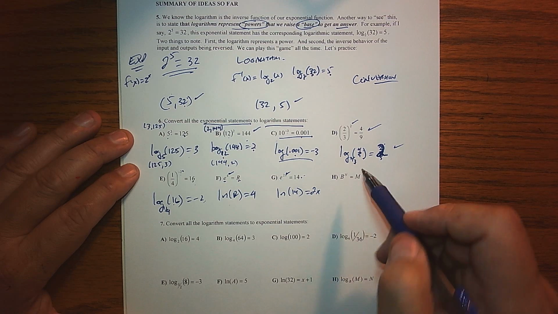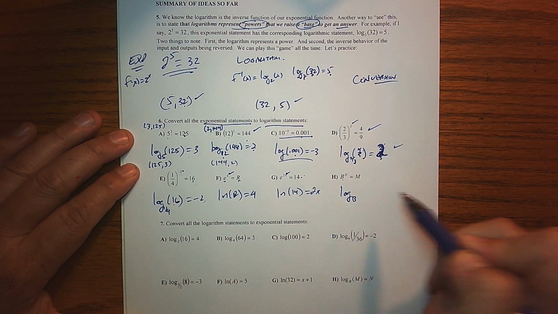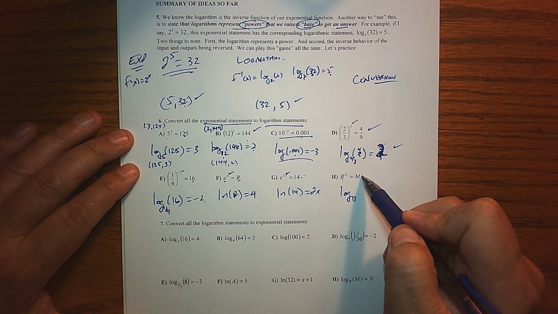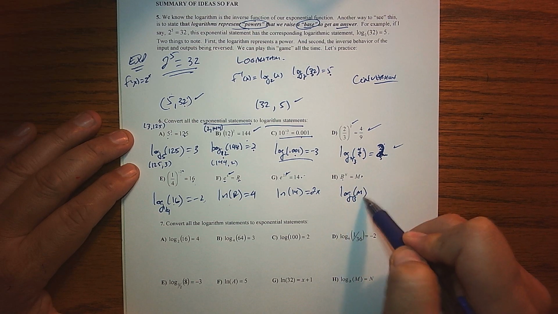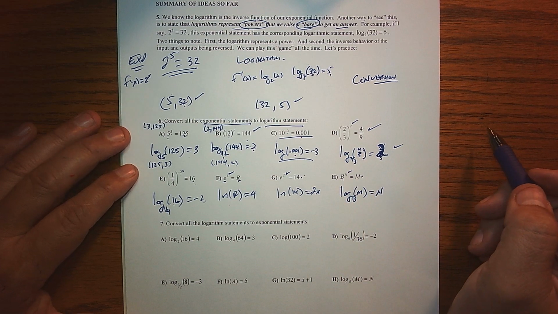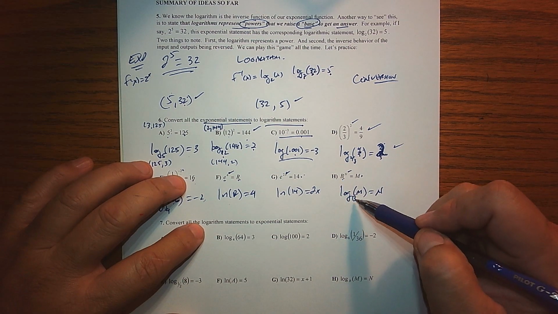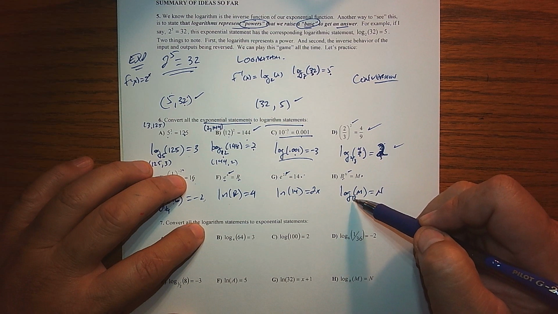And then last but not least, just in numbers, the base is b, so I have log base b. The output was m, so the input here is m. The input was n, so the output becomes n. Again, we're flip-flopping the ordered pair. So the base is the same, but just in a different spot.